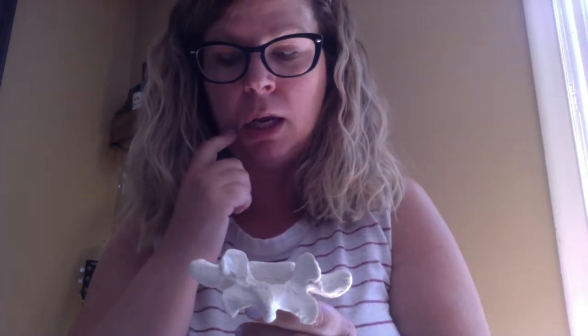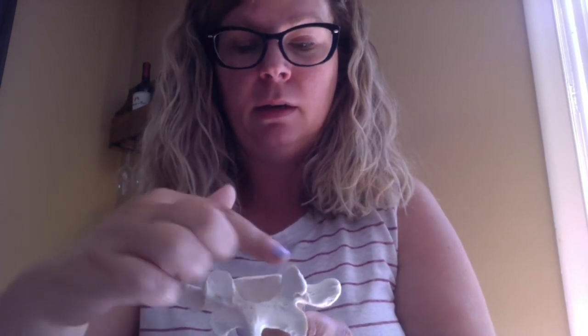Okay? So with this little lumbar vertebra, I think that looks like a little animal head to me. It looks kind of like, let's see, maybe a giraffe, if you guys can see it. Okay, so these ears are the transverse processes. The superior articular facets are the little horns.